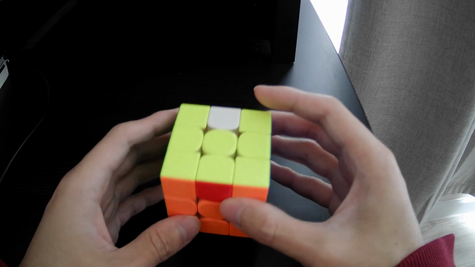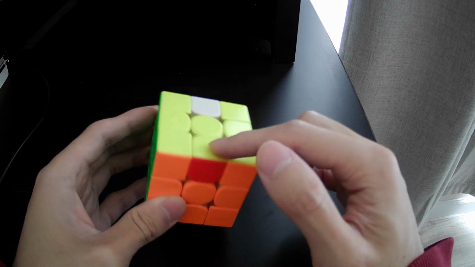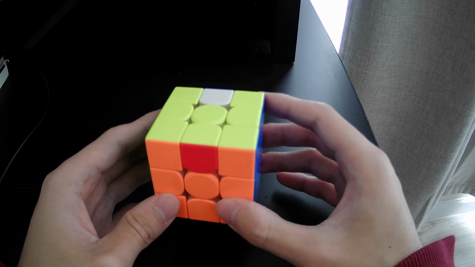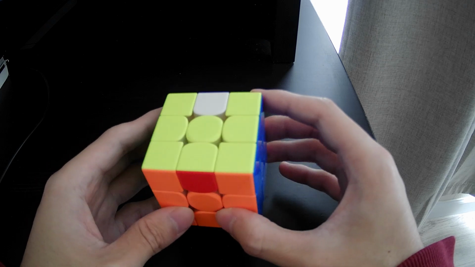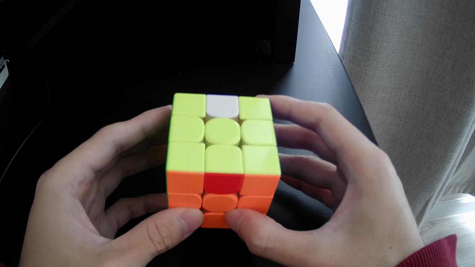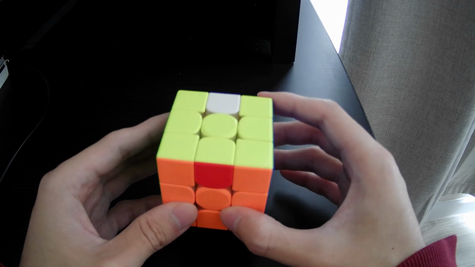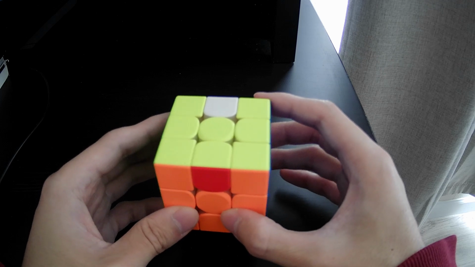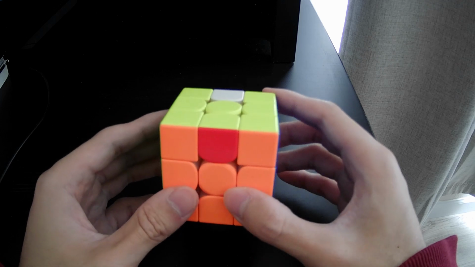Hello everyone, in this video I will explain my 4C cycle recognition technique that I use in the Roux method. Just a quick disclaimer, this is a technique that I came up with around 8 years ago when I first started using Roux, and to this day I don't know if this is a system that already exists, but I'm going to call this technique the chunks approach for the rest of this video.